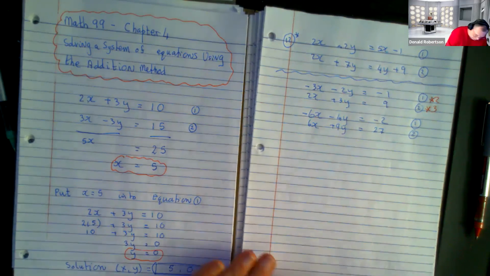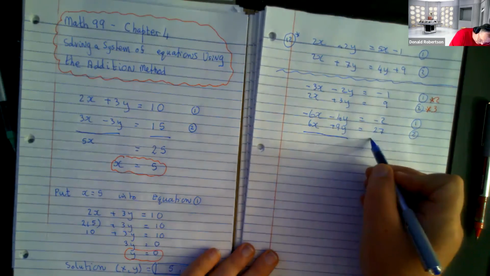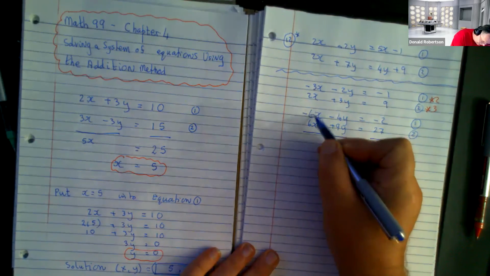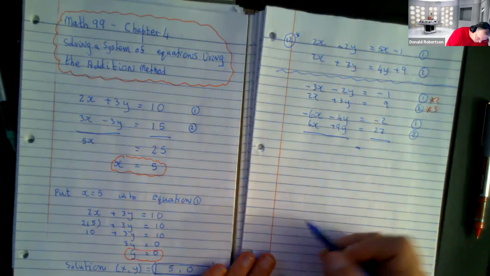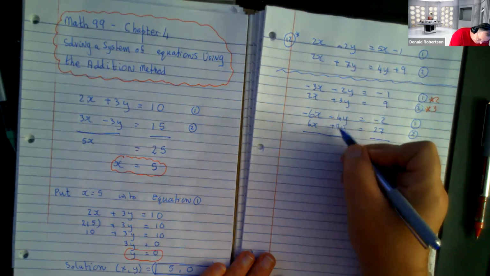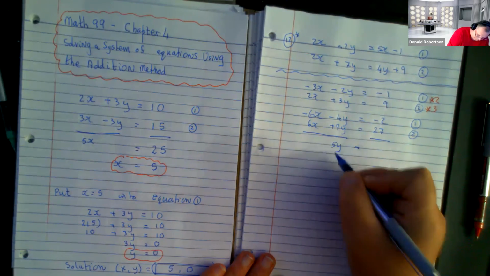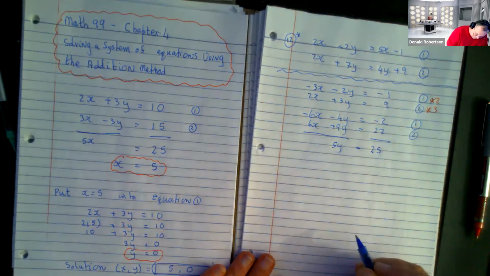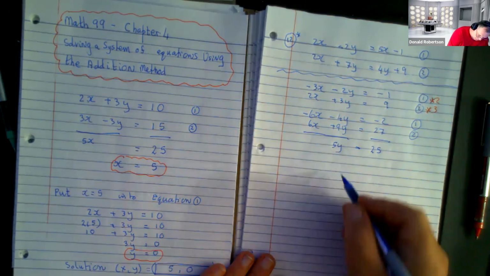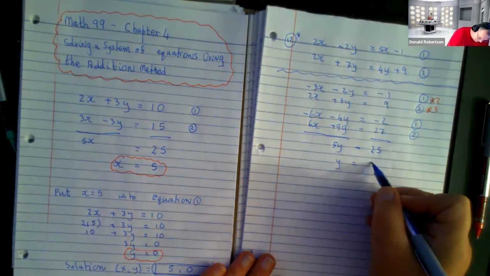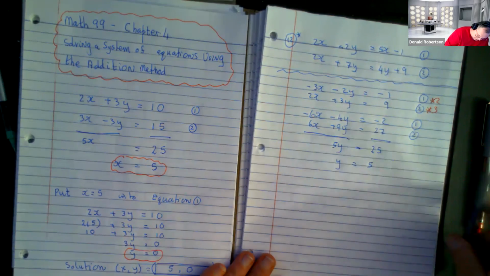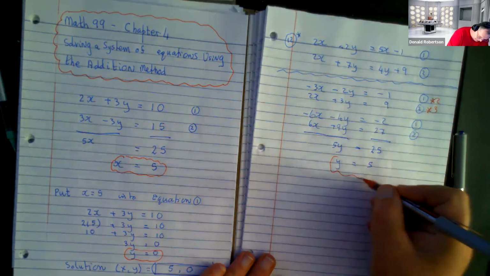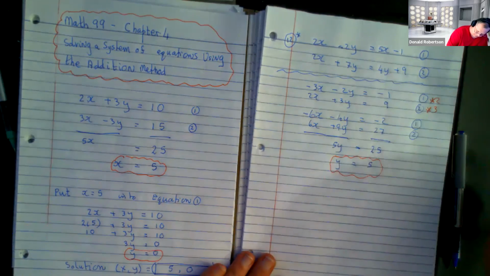We are good to go with the addition method. Add the x's together, they cancel out, you don't get any of them. These two, combine them, you get 5y. These two, combine them, you get 25. One equation, one unknown. Divide both sides by 5. We are halfway done. I now know that y is 5.